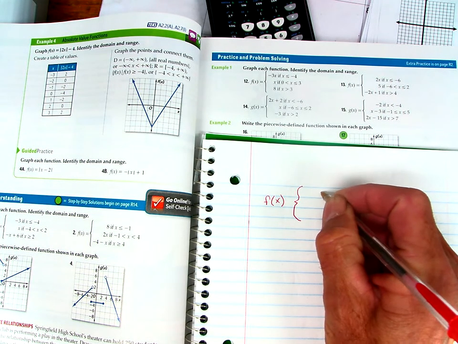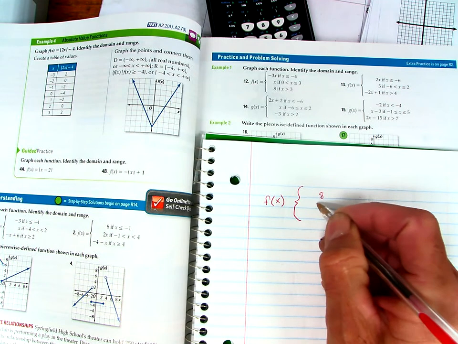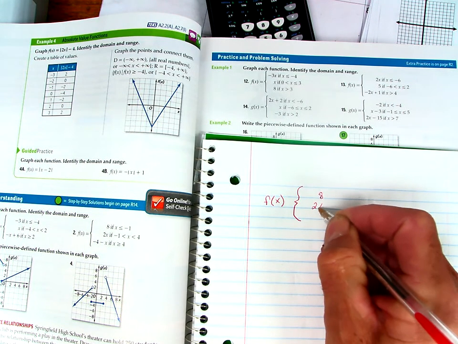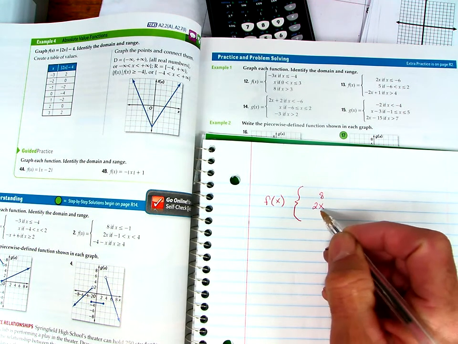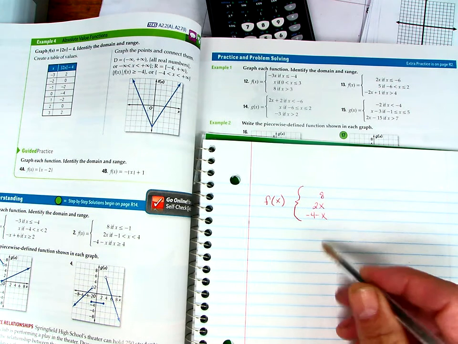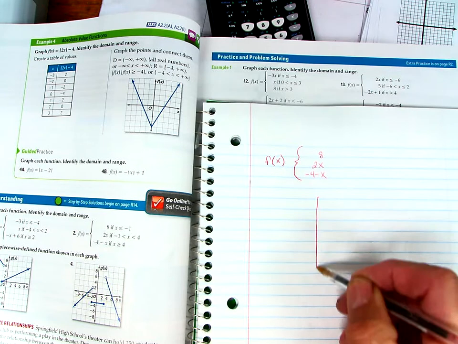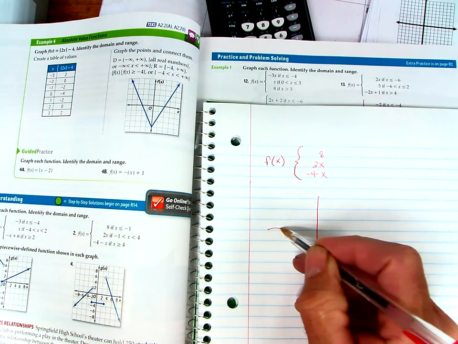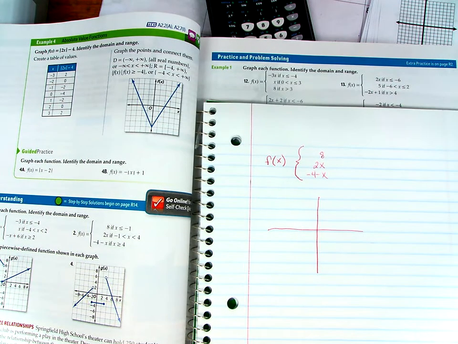In number 2, you have 3 different functions: 8, 2x, and negative 4 minus x. So if we were going to graph each of those, each of them would make an independent line on their own.